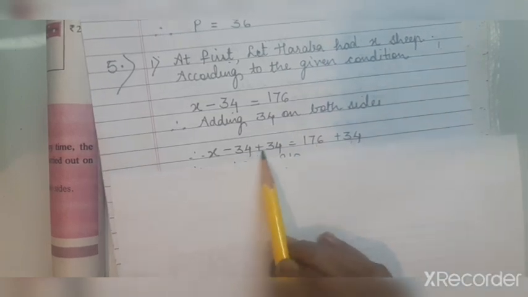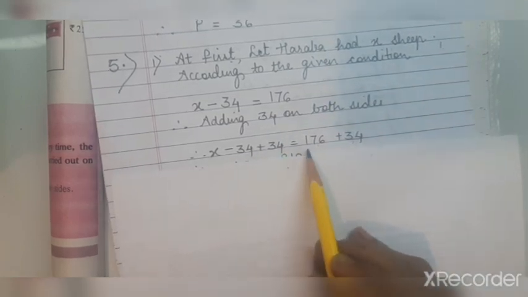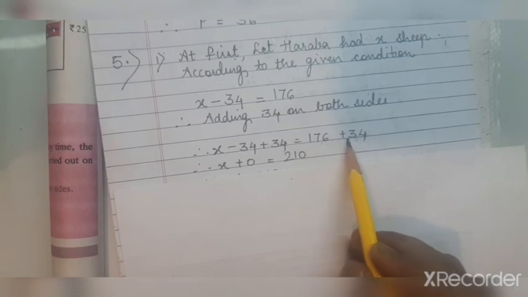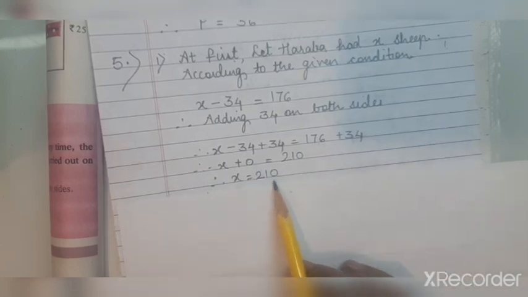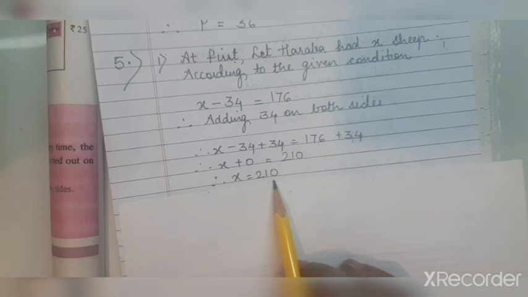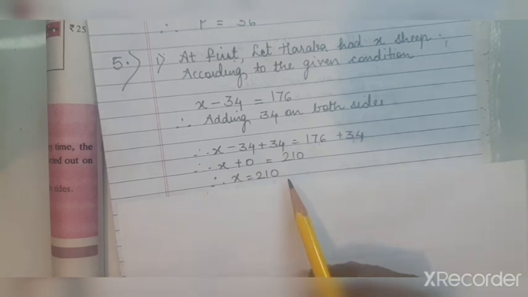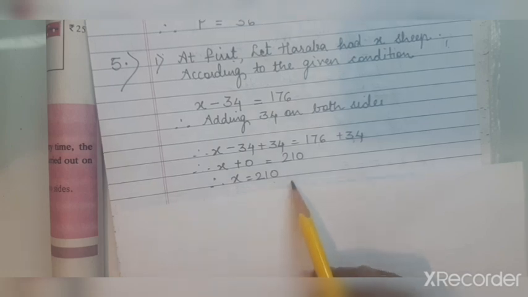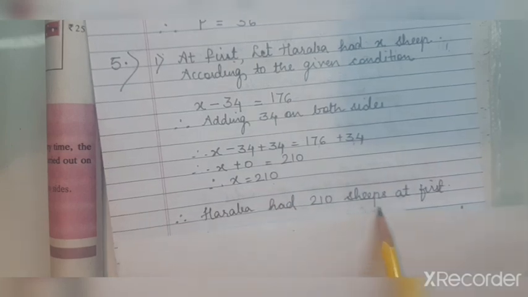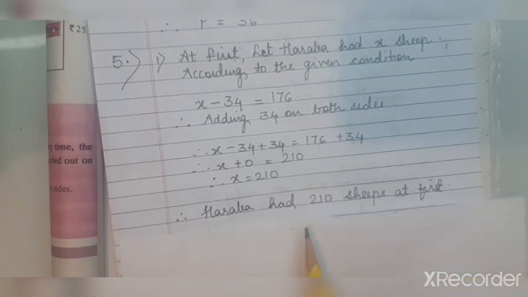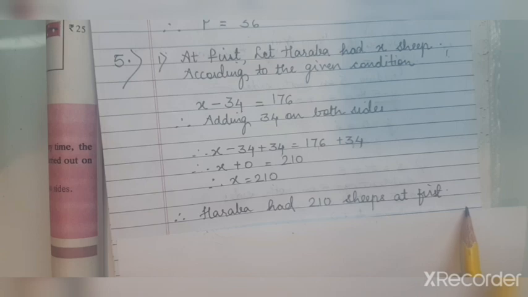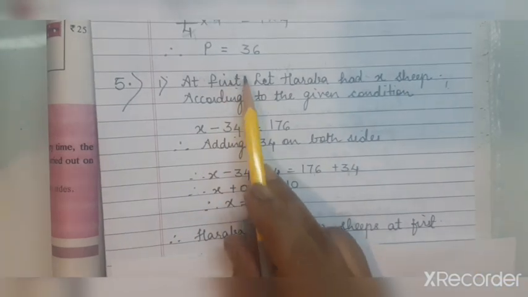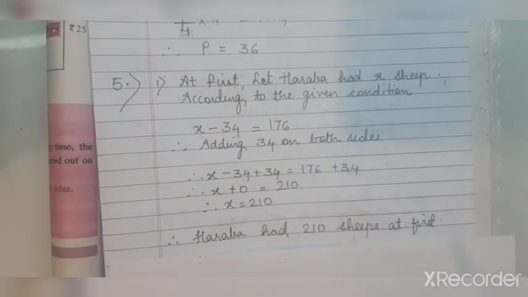Now plus 34 minus 34 is 0. So x plus 0 is equal to 176 plus 34, which is 210. x plus 0 is x, so x is equal to 210. And what had we considered x to be? x is the number of sheep he had at first, which is 210. So Haraba had 210 sheep at first. Please see that you write this final statement. It is very important. And this is also what we wrote at the beginning.